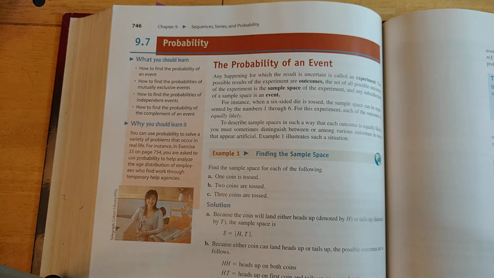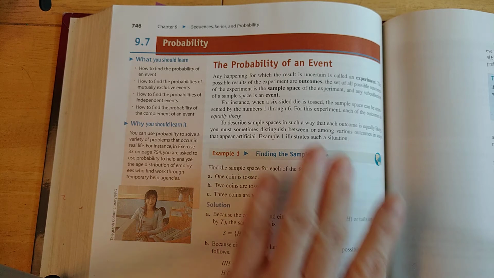So exciting. Probability. Okay, so you probably have heard of probability before. Probably, right? Probably. Or in a previous math course, where we talked about events and outcomes and sample spaces and all that fun stuff. Oh, and experiment. So all these are new vocabulary words. You can read along on page 746 about experiments and outcomes and sample spaces.